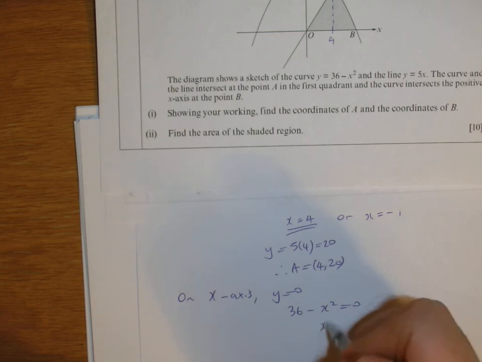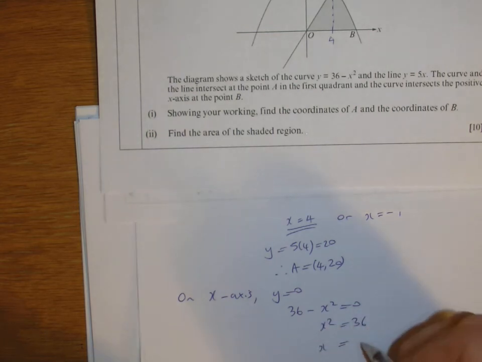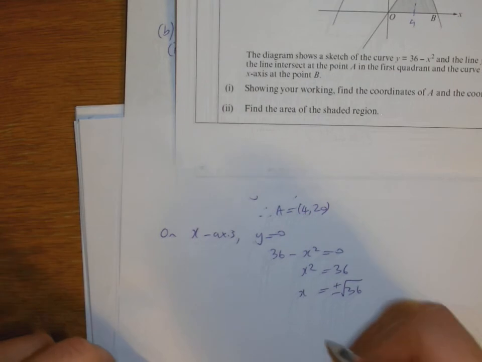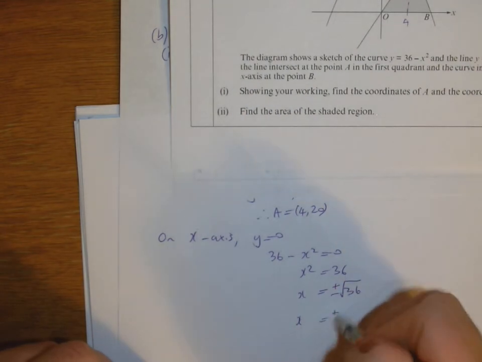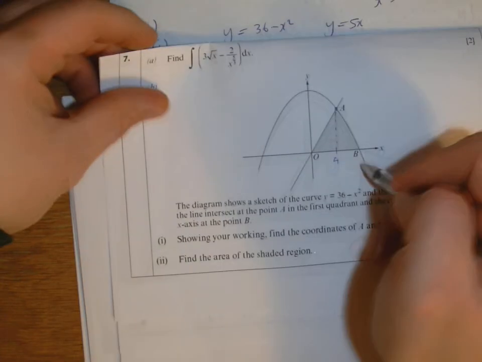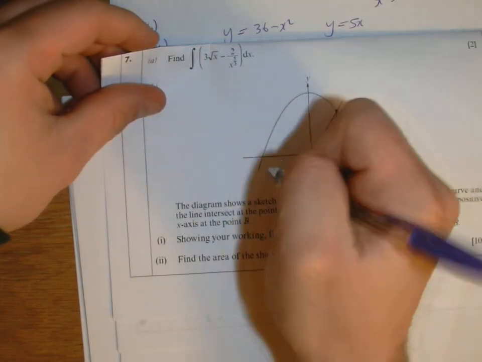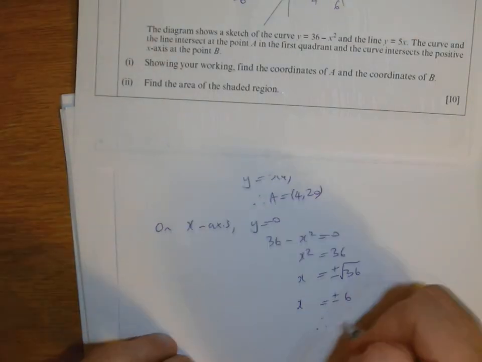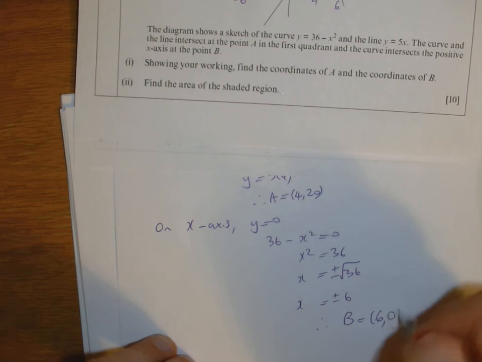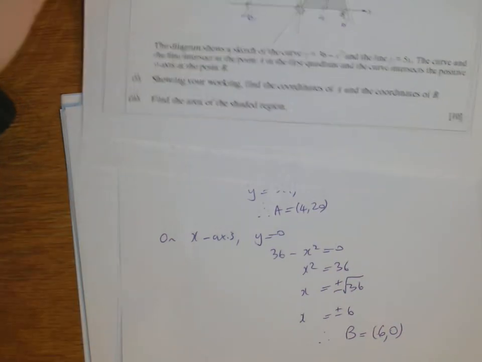So that means x squared is 36. So x will be, take the square root, plus or minus the square root of 36. So then x will equal plus 6 or minus 6. Now, quite clear here again, this is obviously where it's equal to 6. It's equal to minus 6 over here, but that doesn't interest us. So we could say, therefore, B will equal 6, and then of course 0 will be the y value. So there you go, we've answered part 1 there.